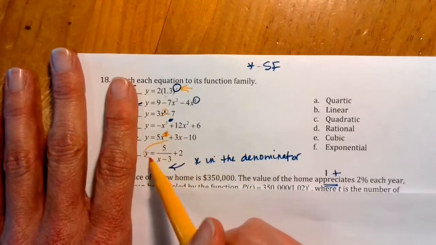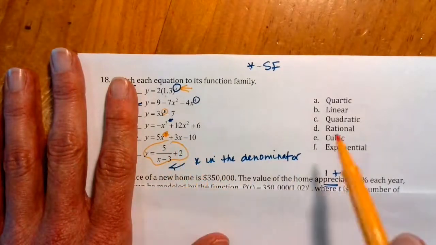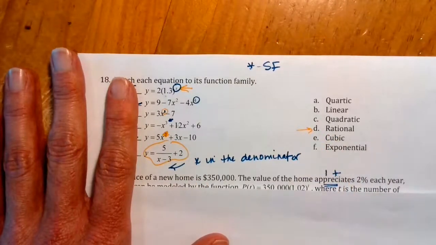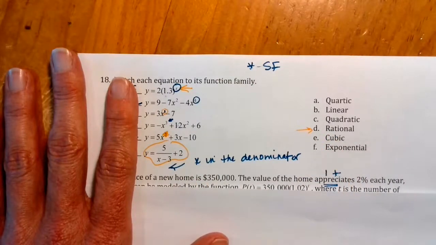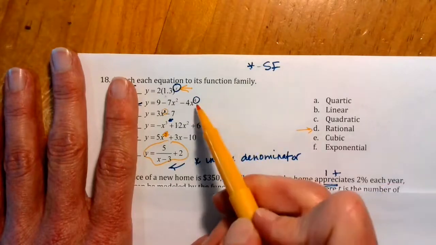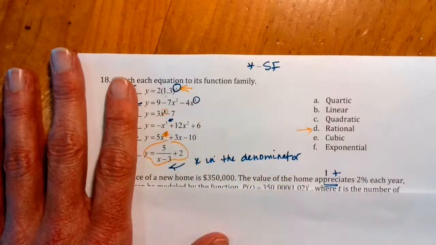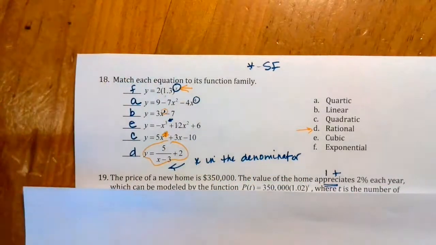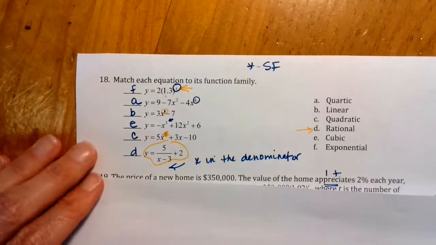Because this x is down in the denominator, that's when we end up with that rational conversation. When you look at what's left, your quartic and your cubic are easy to find. So then you can go ahead and match with our letters as we identify what type of family each of these equations belong to.